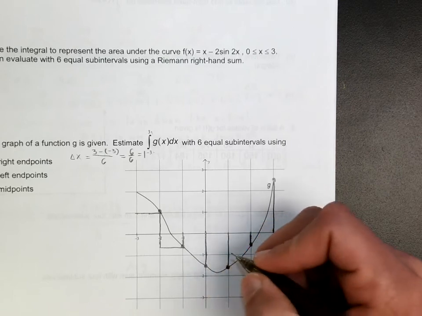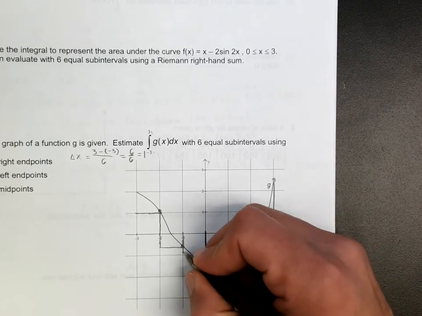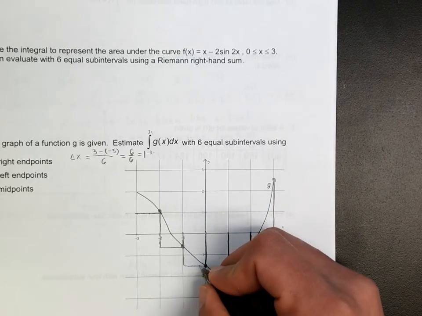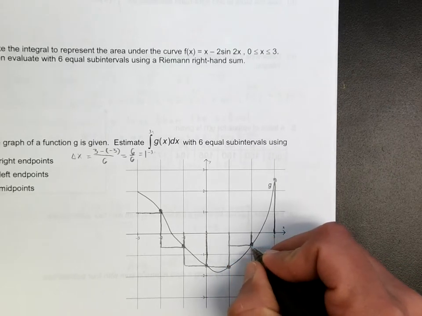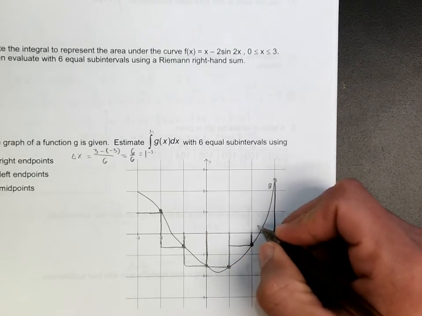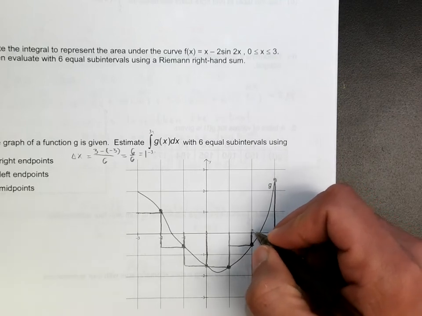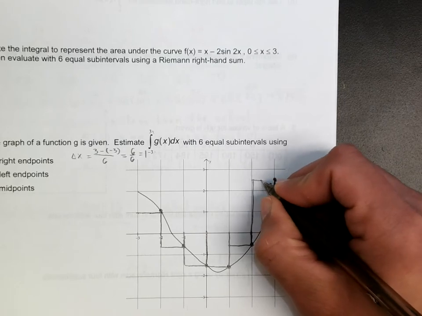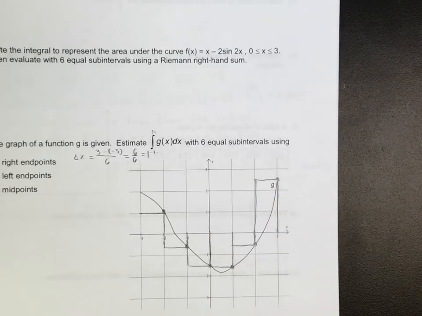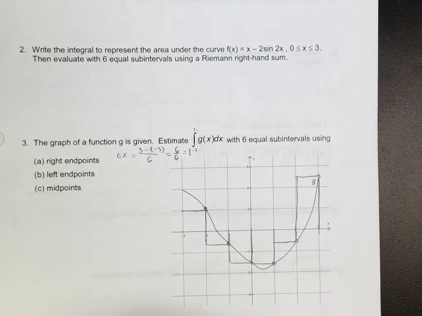I want this to be the right-hand side, so I'm going to draw this. Right-hand side is that one. Right-hand side is that one. And then finally, the right-hand side on this one will be all the way over here. So there's going to be some approximation being done. Some of those numbers are precise, but let's see.